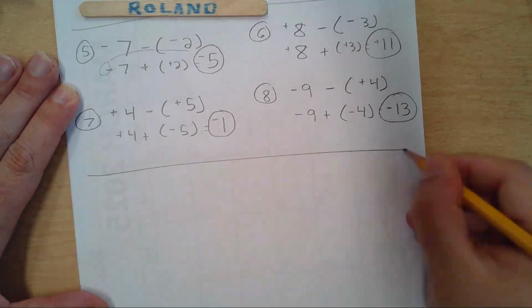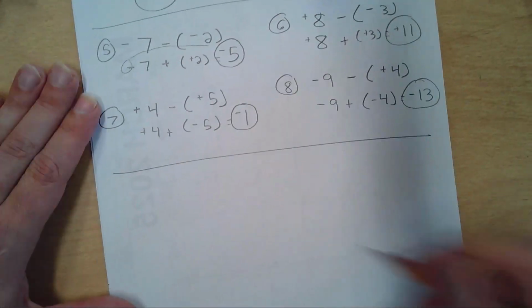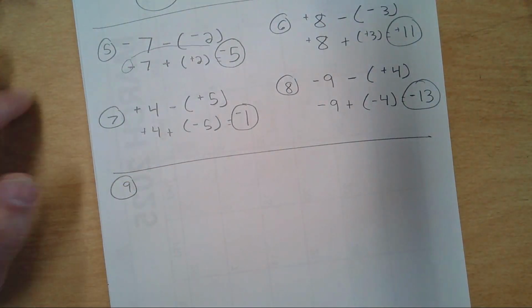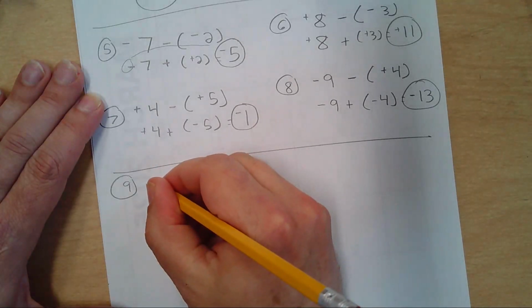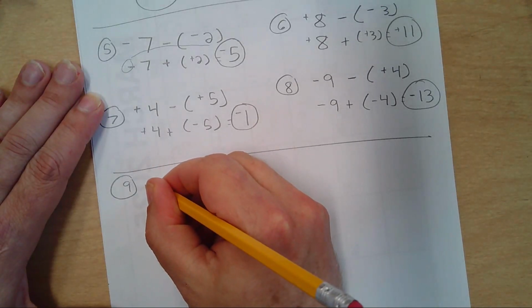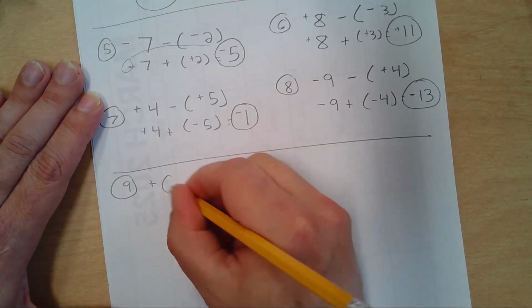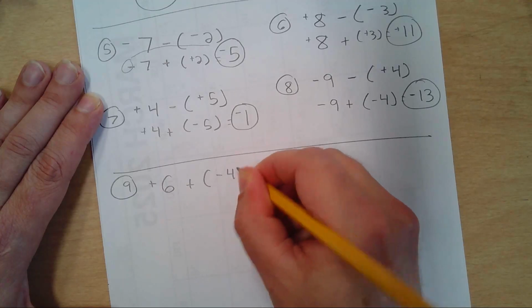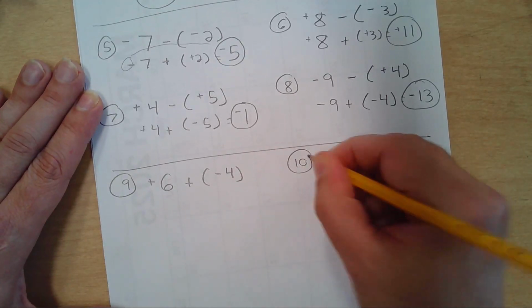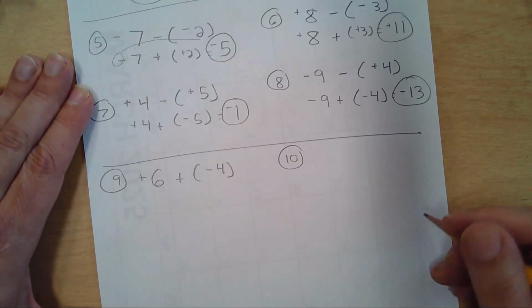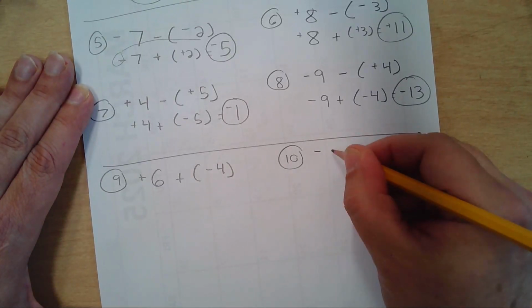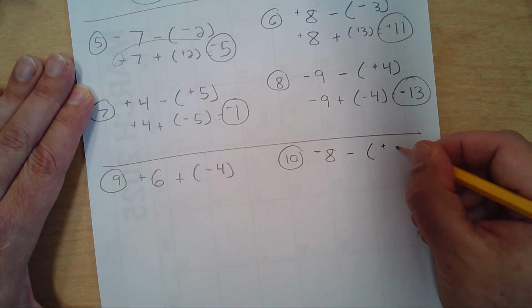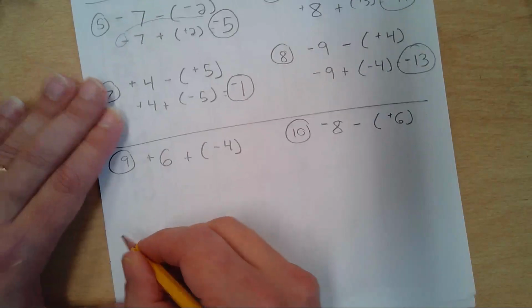Okay. Last 4. Number 9. Positive 6 plus -4. Number 10. -8 minus positive 6.